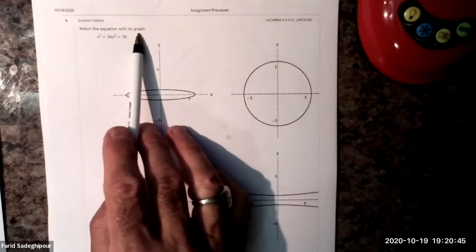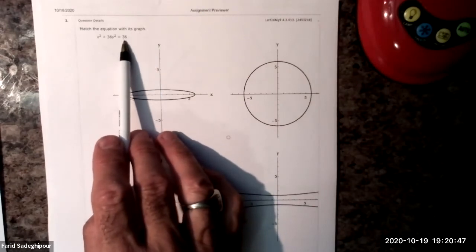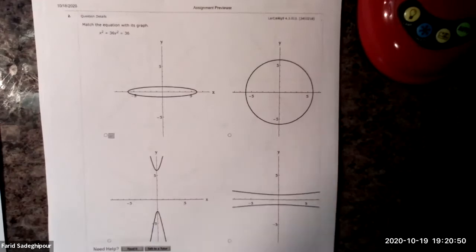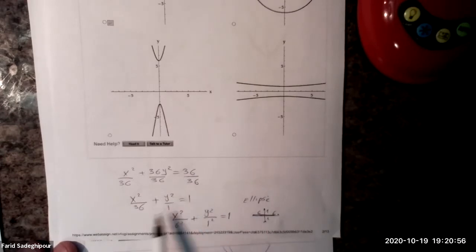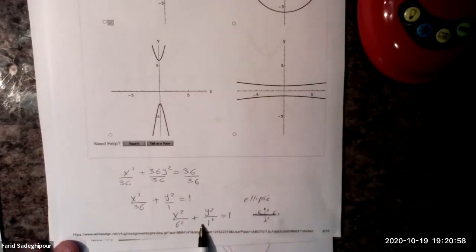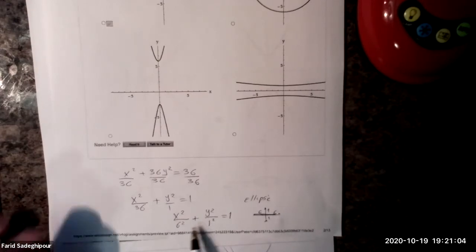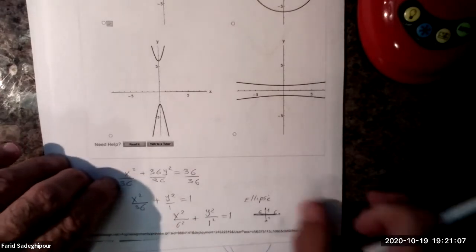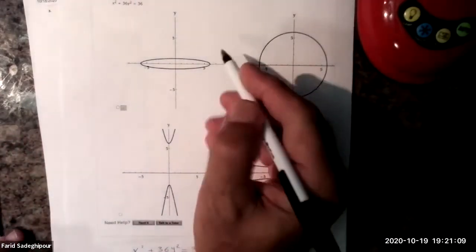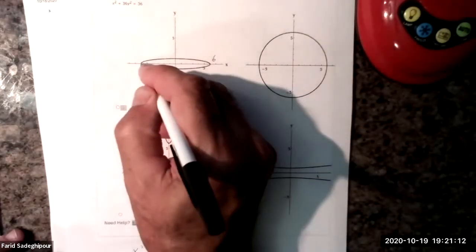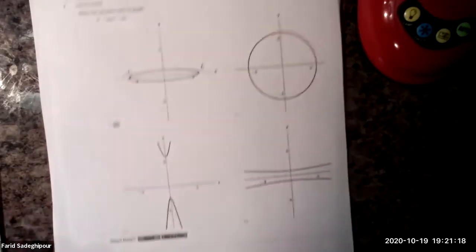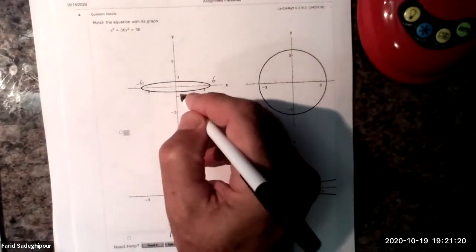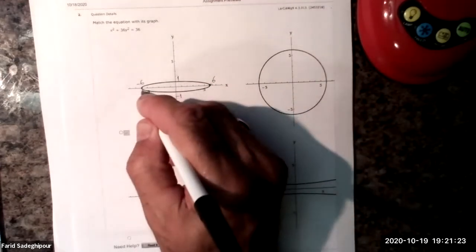Again, for the equation of this graph, you need to have 1 here. So you divide everything by 36. By doing that, then you have the ellipse. And for this ellipse, x over 6 means on the x-axis there are 6 units, 6 units. And on the y, you have 1. So you go 1 here and negative 1 here. That is your vertices.